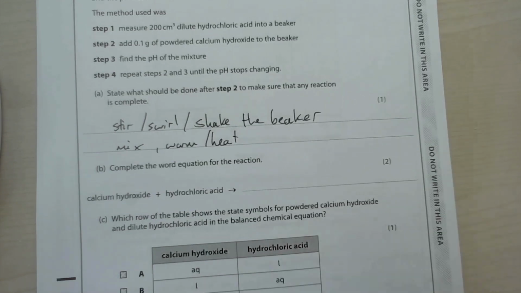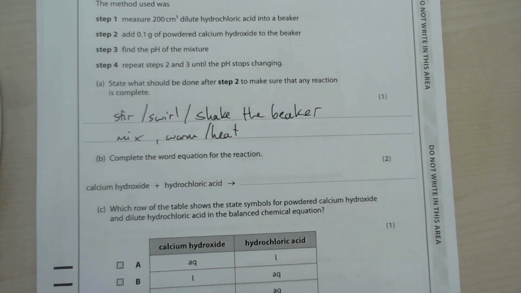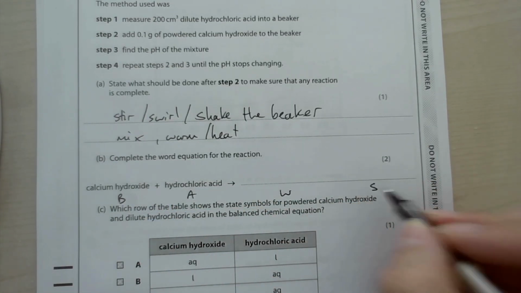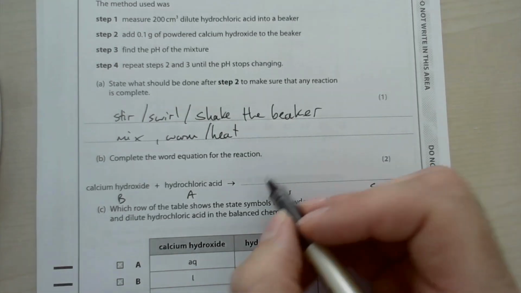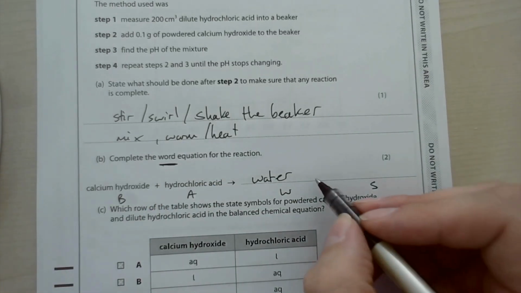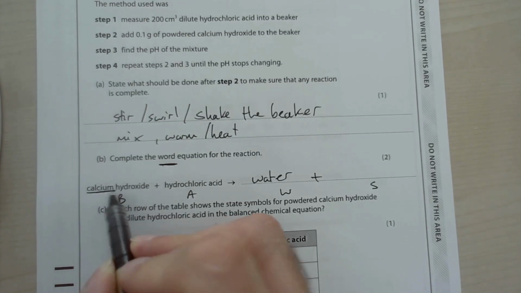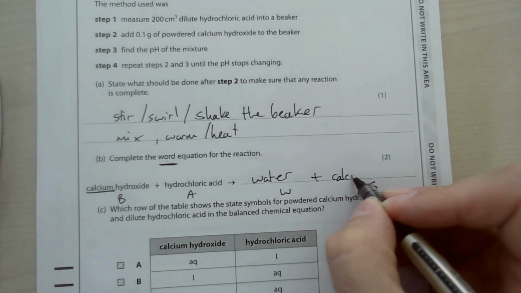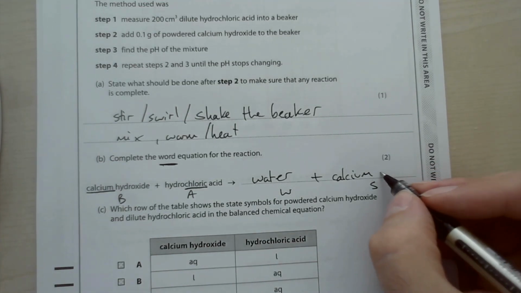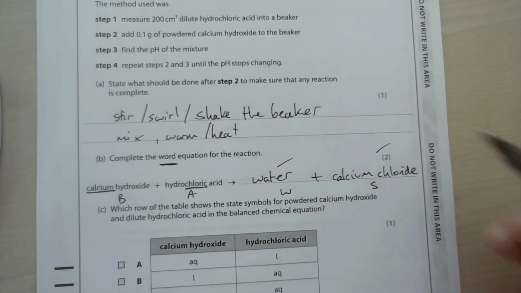Then we had to complete the word equation for the reaction. Calcium hydroxide is our base plus hydrochloric acid. Remember that base plus acid makes water and salt. Water is nice and easy, and it's a word equation, so it's just the names. Then working out our salt, we take the first part from the base, so it's going to be calcium, and hydrochloric acid always makes chlorides. So 1 mark for water, 1 mark for calcium chloride.